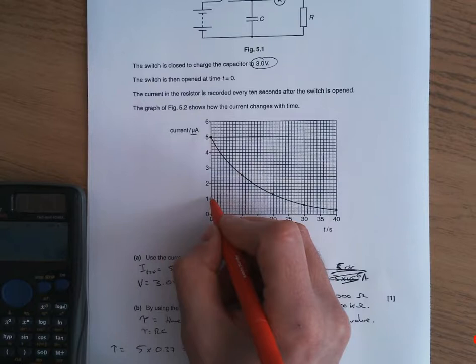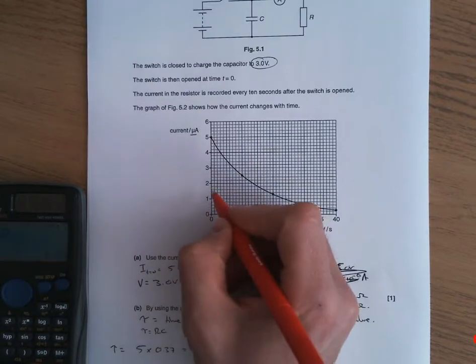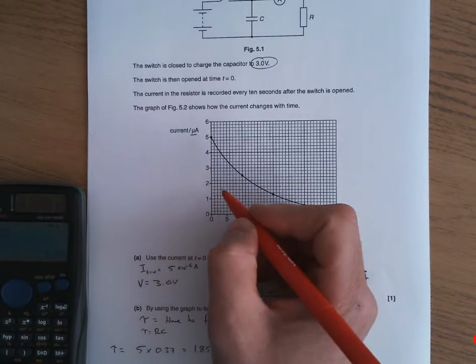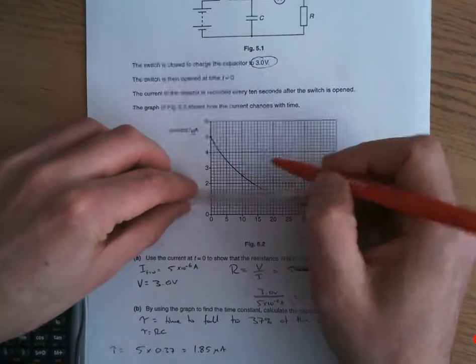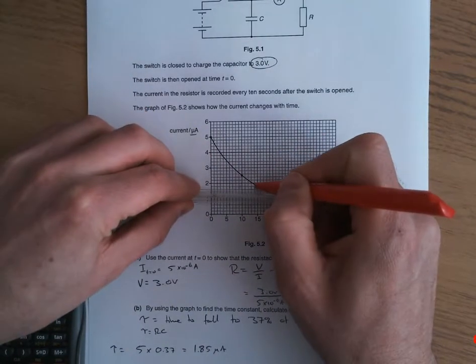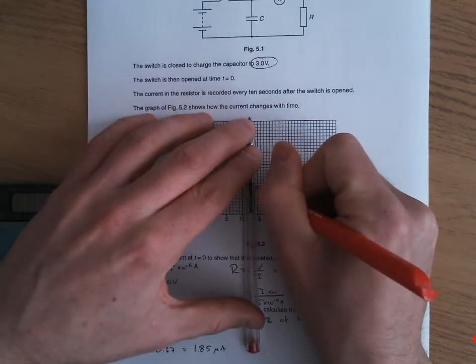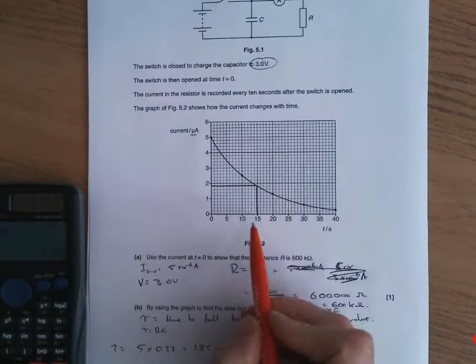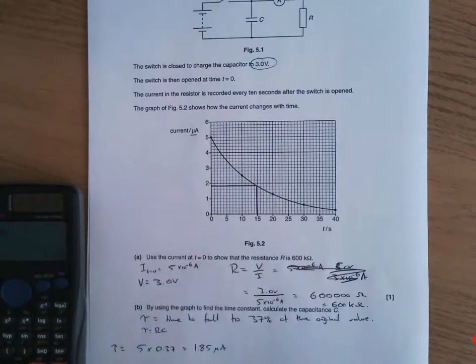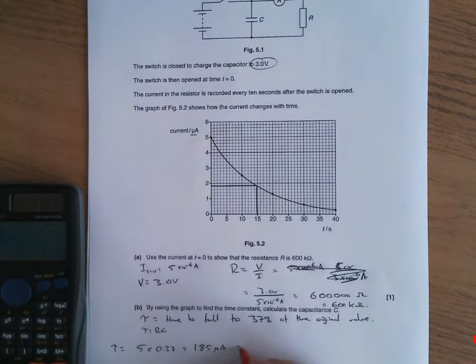So we can, on our graph, find 1.85. We need to use a ruler here, really. It realistically is going to give us what, 14.75, let's say.